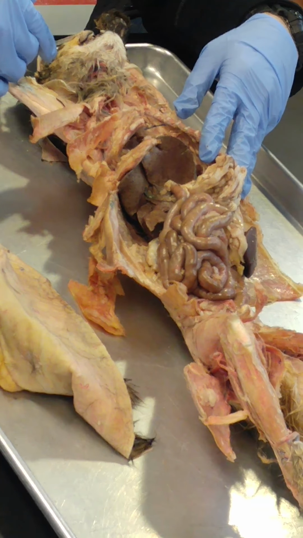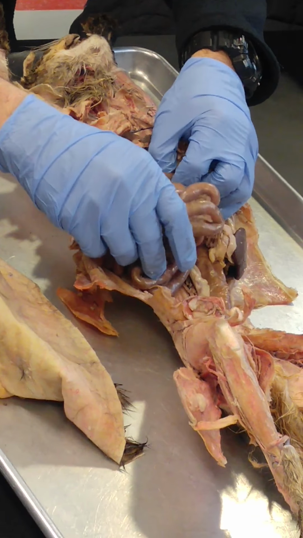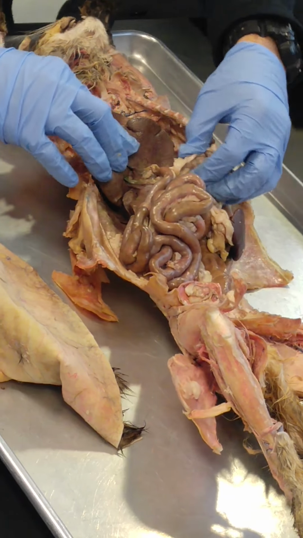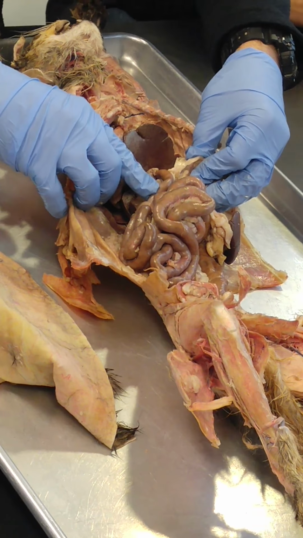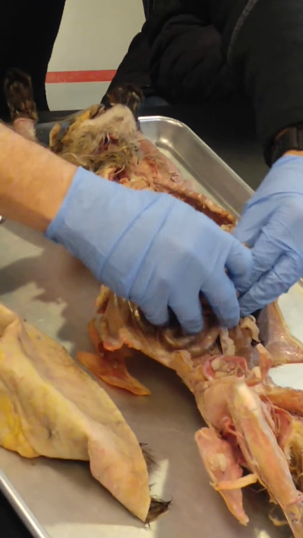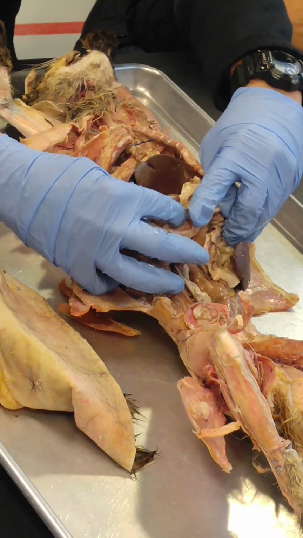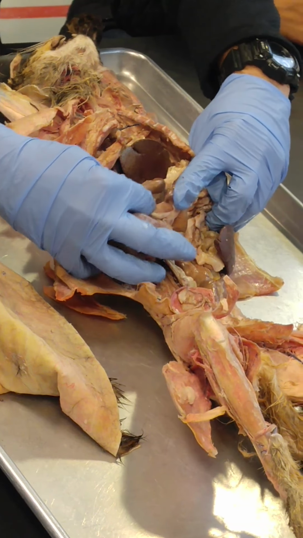So let's see. Cyrus, can you flip the page for me? So we have three parts to the small intestine. The first part is the duodenum. If you look at this, it all looks the same. Okay? The last part is the ileum. So this is the beginning of the large intestine. So this right there, the last part, is the ileum right there.